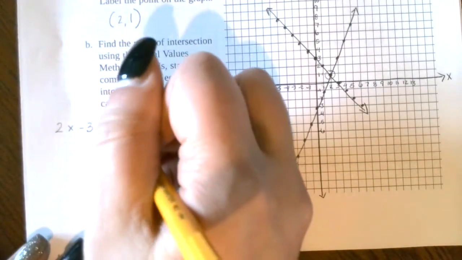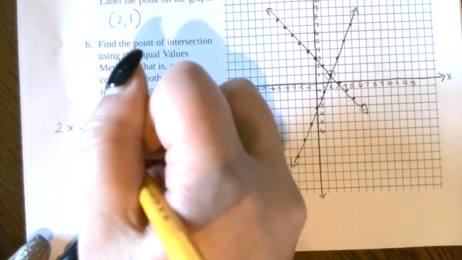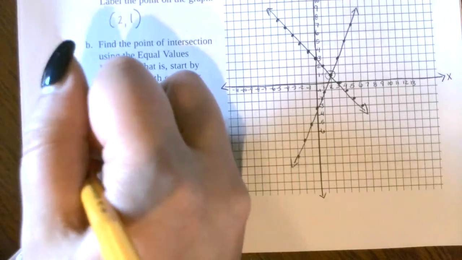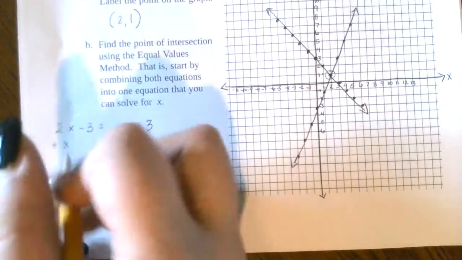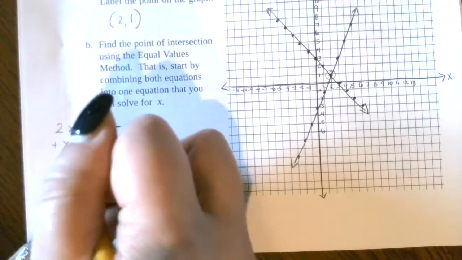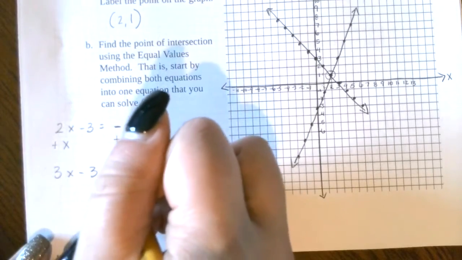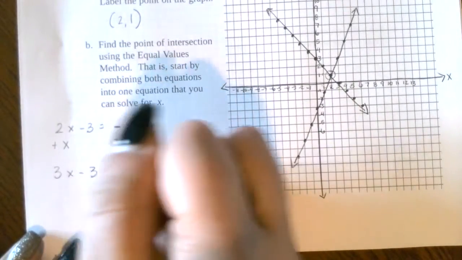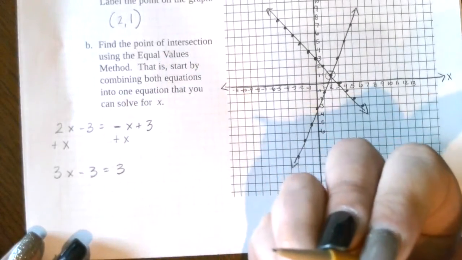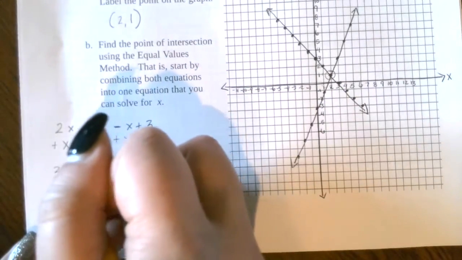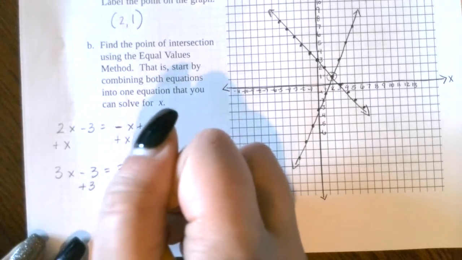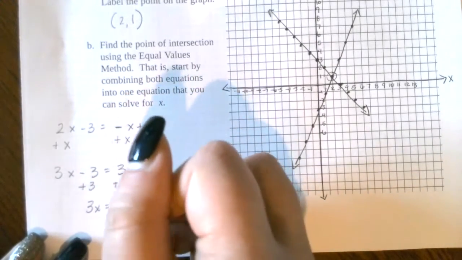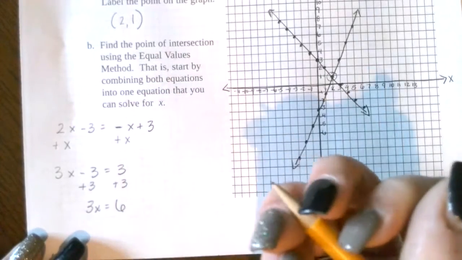So first, I'm going to combine my x's by adding an x on either side because I have that subtraction sign there. So adding x, when I add these together, I get 3x minus 3 equals 3. Okay. Then I need to move this negative 3 over onto the other side, right, to get those equal to each other. So I'm going to add 3 on both sides. So I'm left with 3x equals 3 plus 3 is 6.